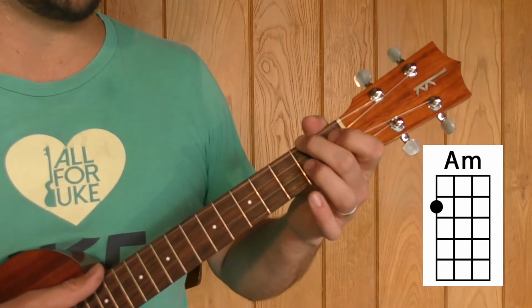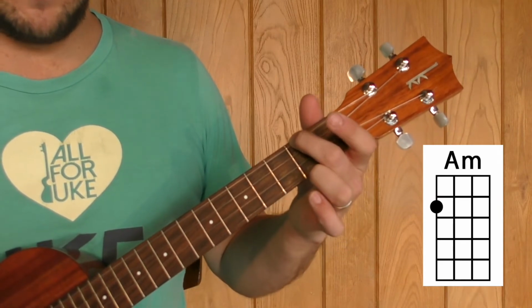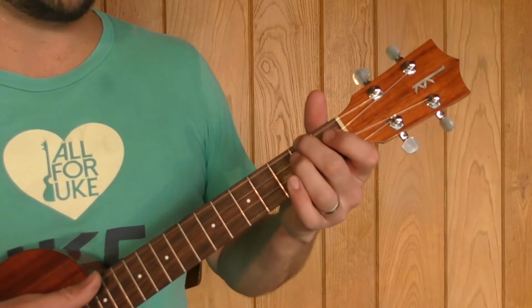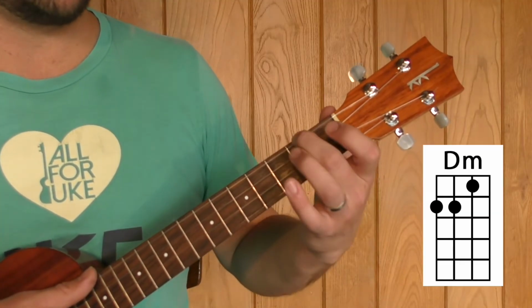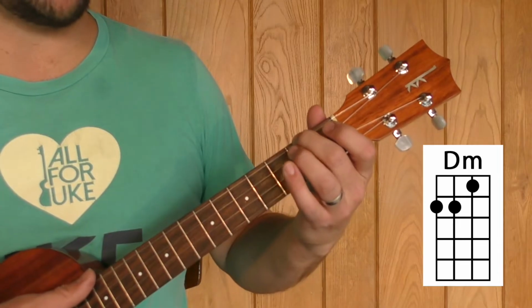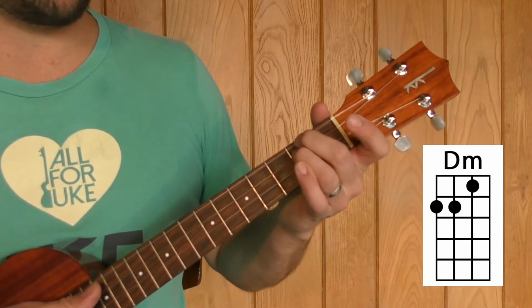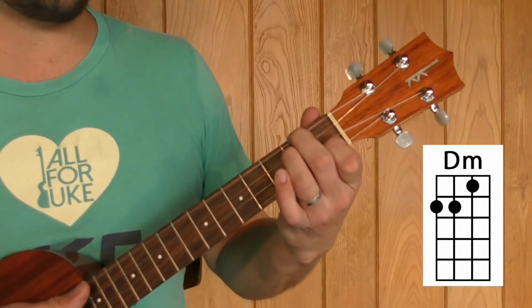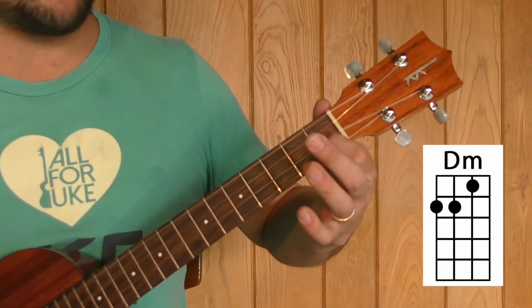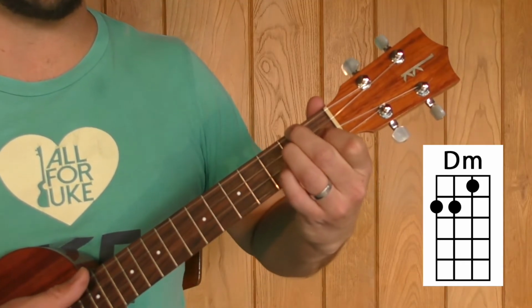Now to an A minor, which is just middle finger again on the top string 2nd fret. Now to a D minor chord. So the D minor chord, we already have our middle finger in place for that chord. We're going to add our ring finger here to the C string 2nd fret right below. And then just like an F chord, we have our index finger over here on the first fret on the E string. So you'll hear that D minor chord.